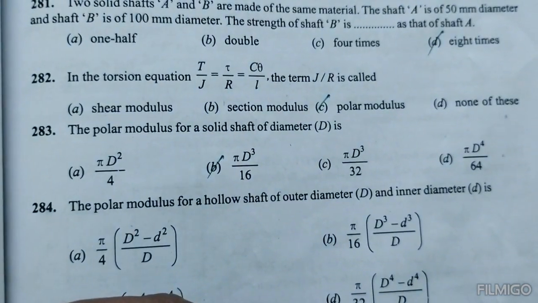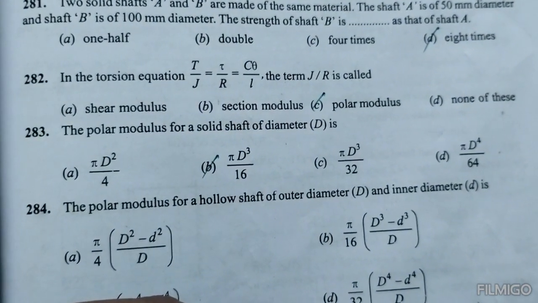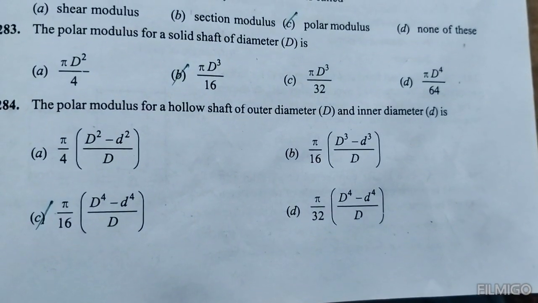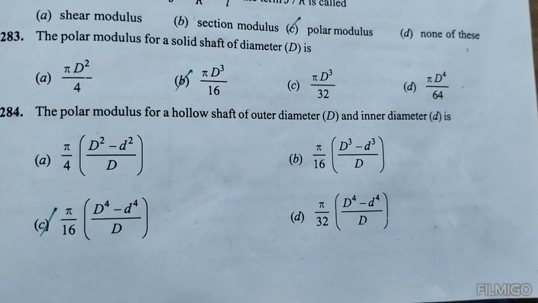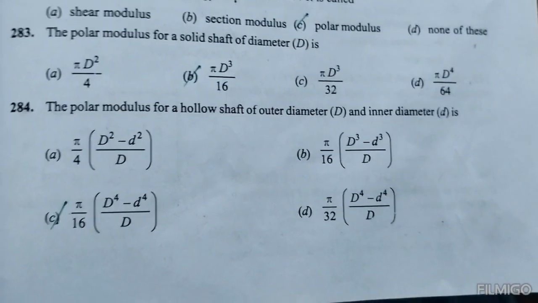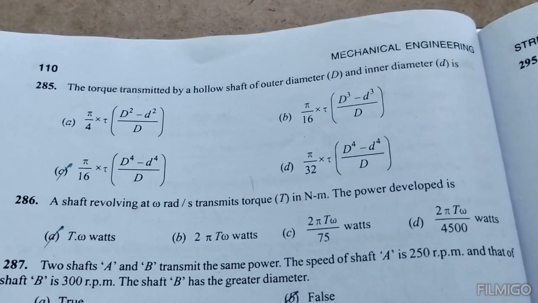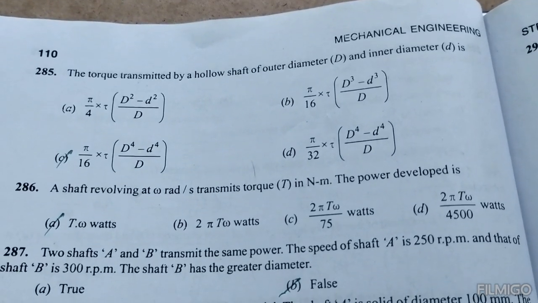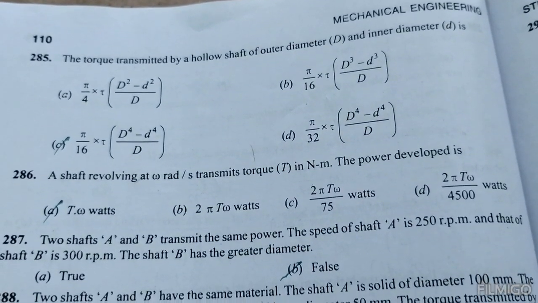The polar modulus for a solid shaft of diameter d is pi d cube by 16. The polar modulus for a hollow shaft of outer diameter D and inner diameter d is pi by 16 times D power of 4 minus d power of 4 by D. When torque is transmitted by a hollow shaft of outer diameter D and inner diameter d, it is pi by 16 times tau into D power of 4 minus d power of 4 by D.